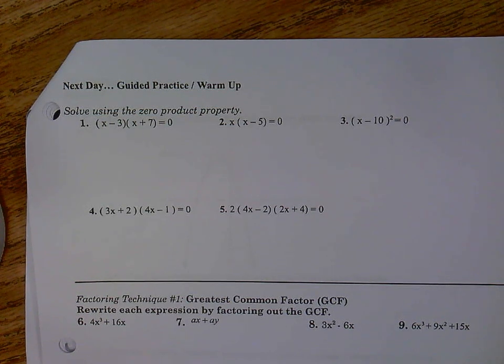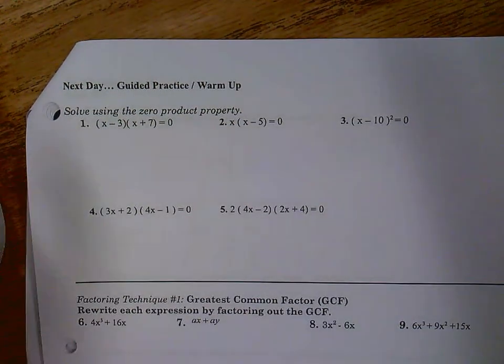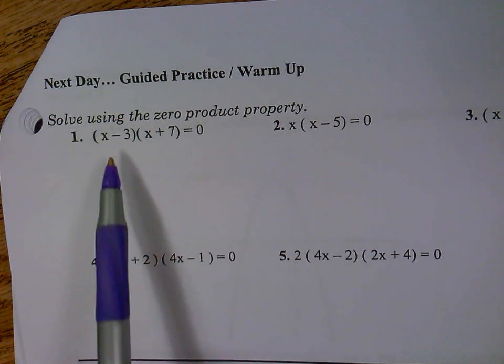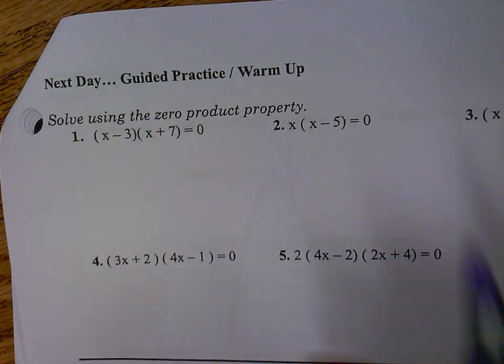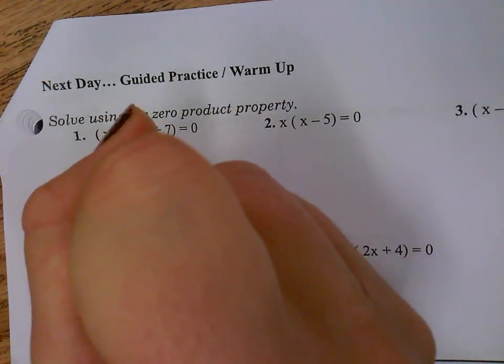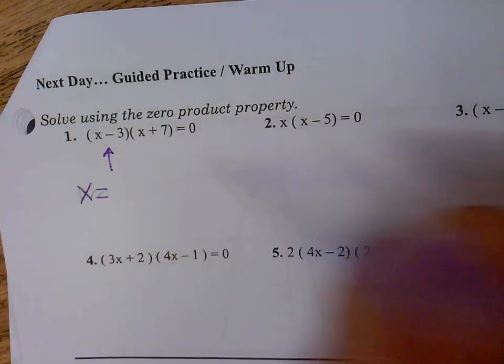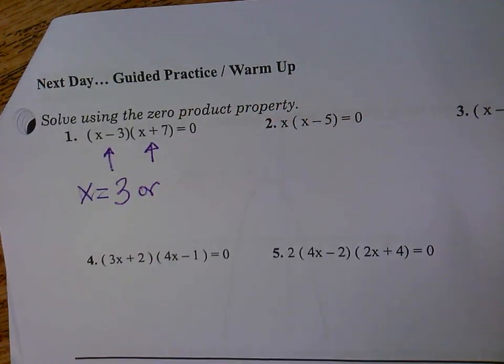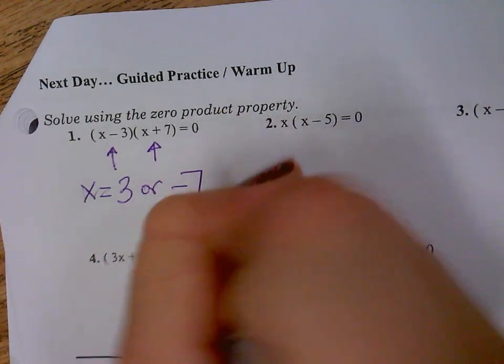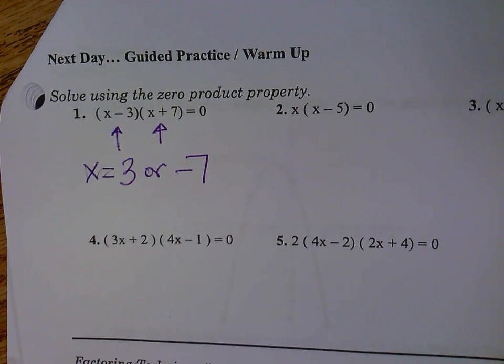property. It's when you're in factored form and you're looking for what will make each of your factors equal 0. So number 1 is not too bad. X would just have to equal 3, right? Or if you wanted to make this one equal 0, X could equal -7. That's the zero product property.